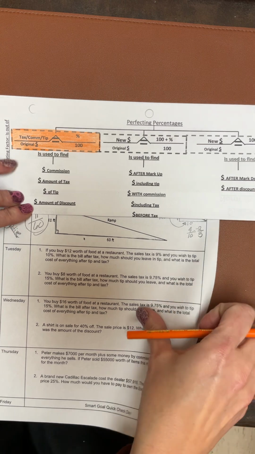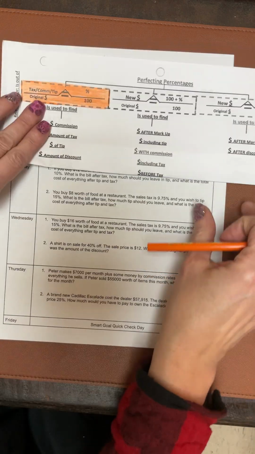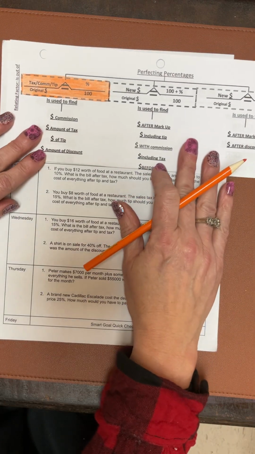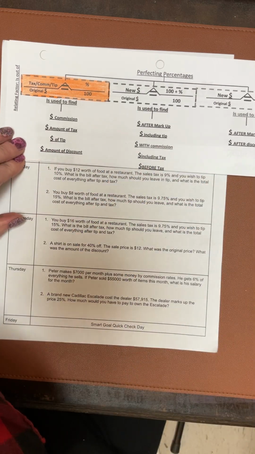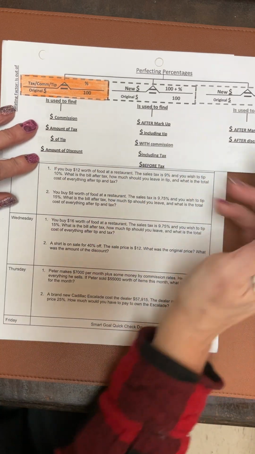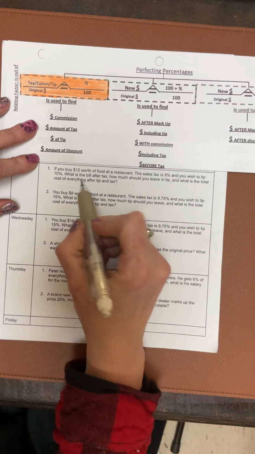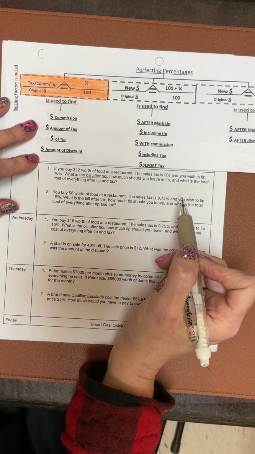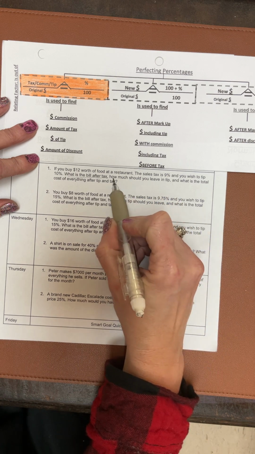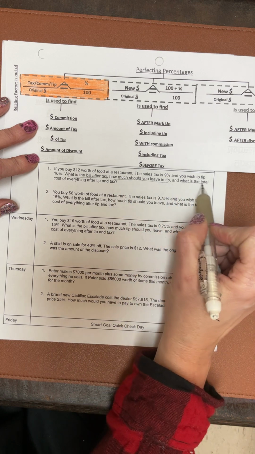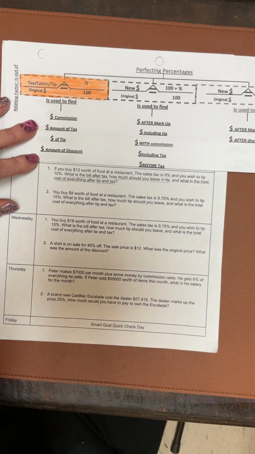All right. So if you look right here, if you buy $12 worth of food at a restaurant, the sales tax is 9%. You wish to tip 10%. What is the bill after tax? How much should you leave in a tip? And what is the total cost of everything after the tip?